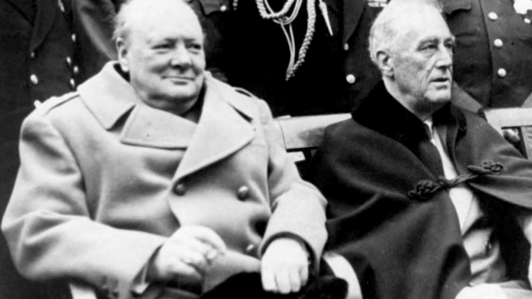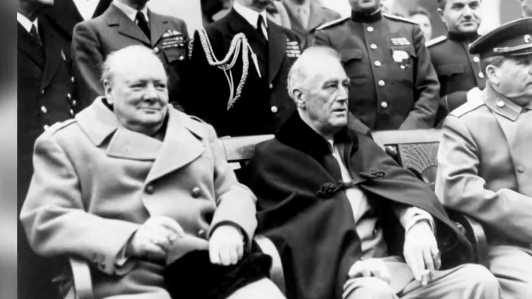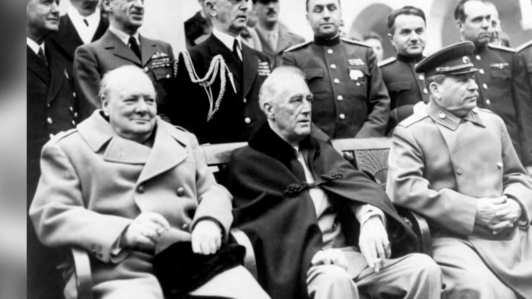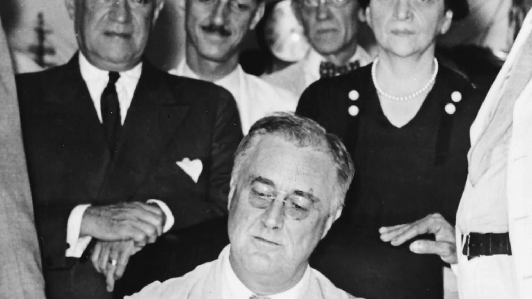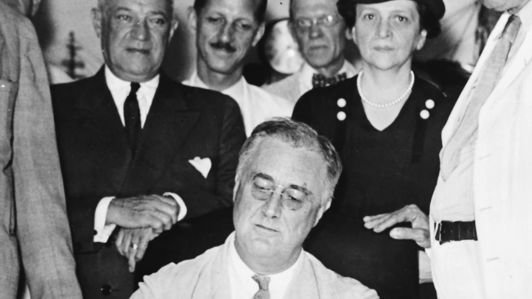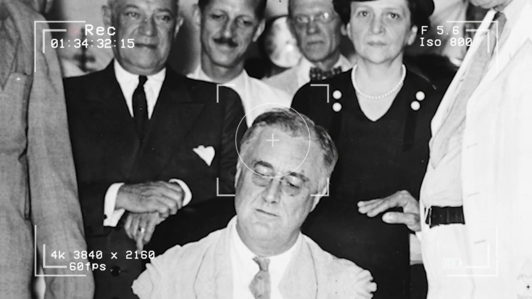In response to the Great Depression, the government implemented various policies to alleviate the crisis. President Franklin D. Roosevelt's New Deal introduced a series of programs and reforms aimed at stimulating the economy and providing relief to those most affected. This encompassed the creation of jobs through public work projects, the establishment of Social Security, and the regulation of the financial sector to prevent future economic crises.